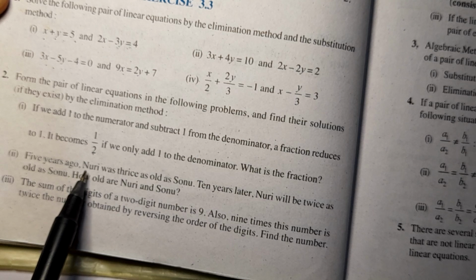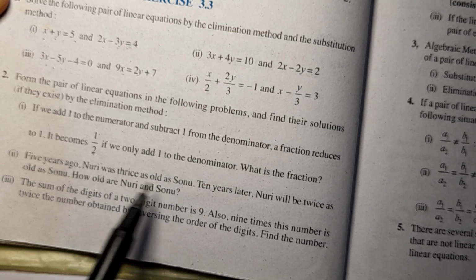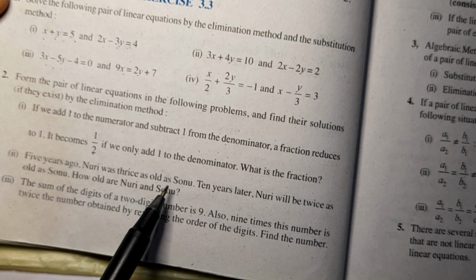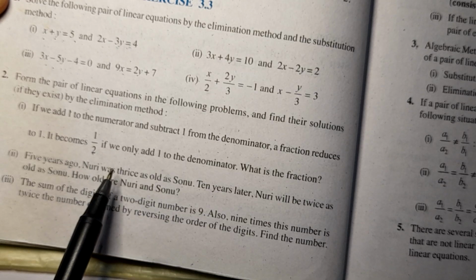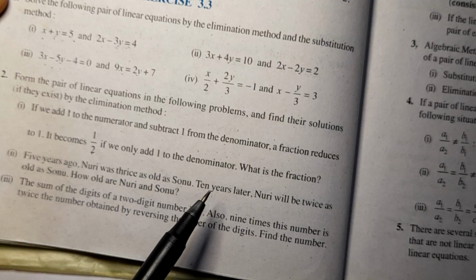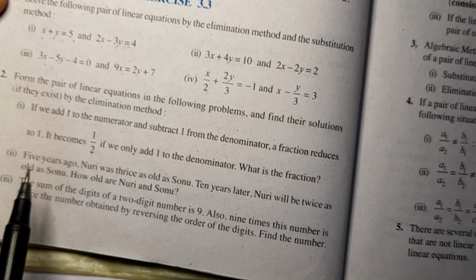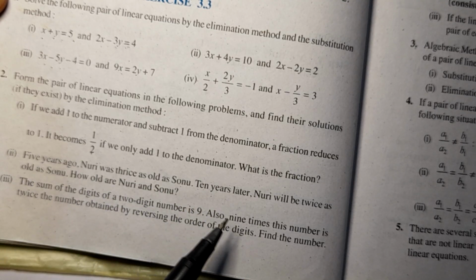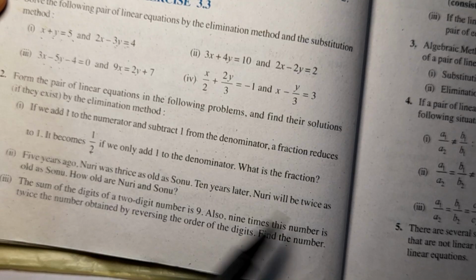5 years ago the Nori age was 3 times that of Sanu, so Nori age is equal to 3 times of Sanu. From here we will get one equation. Now come to the second equation, 10 years later. So after 10 years, find the age of Nori and the age of Sanu. Then Nori will be twice the Sanu.